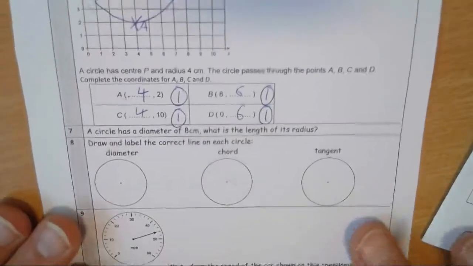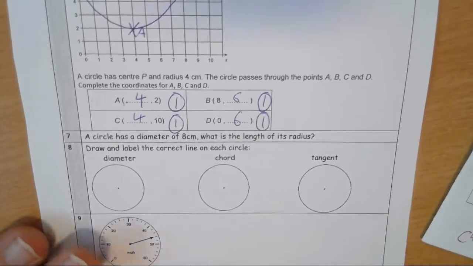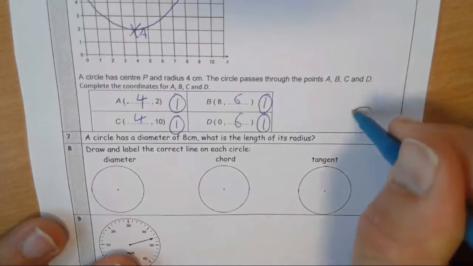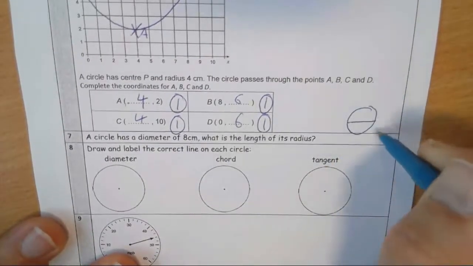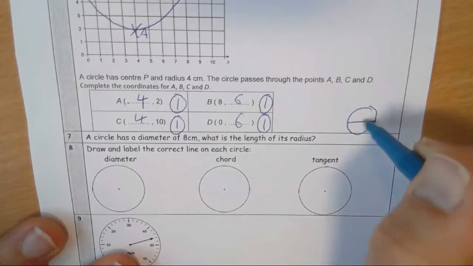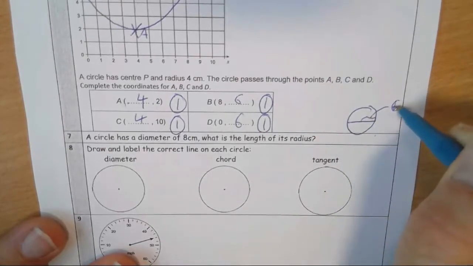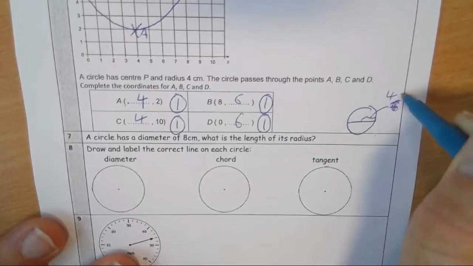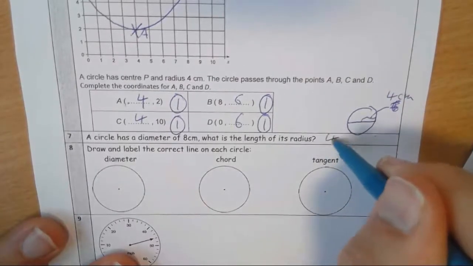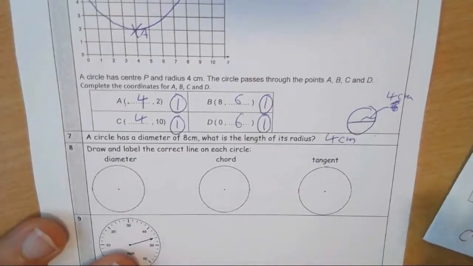Question 7. A circle has diameter of 8. What is the length of its radius? So here's my circle. That diameter, all of that is 8. So half of that is this bit, which must be half of that distance, so that's half of 8, which is 4 centimeters. That's 1 mark.